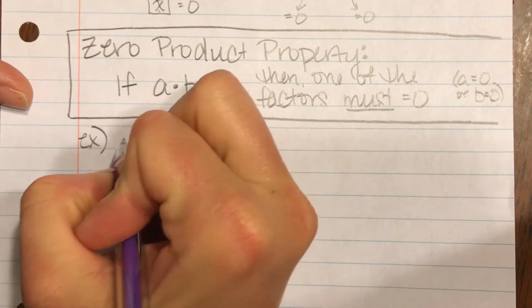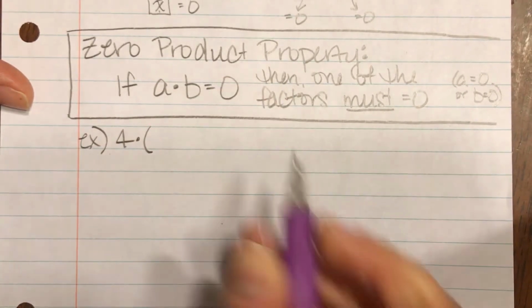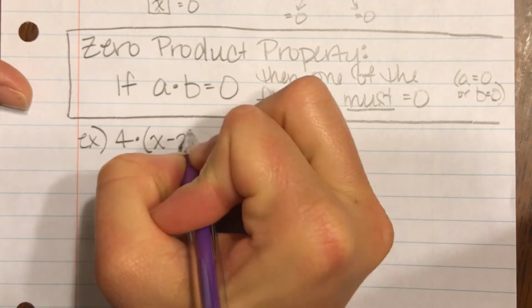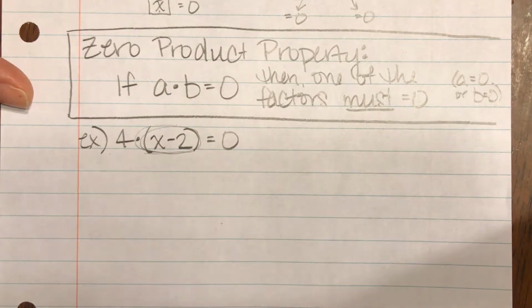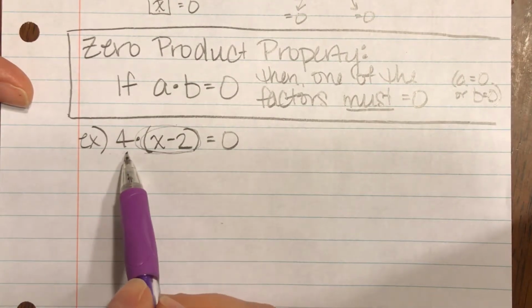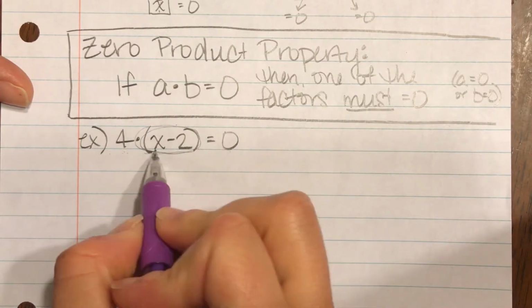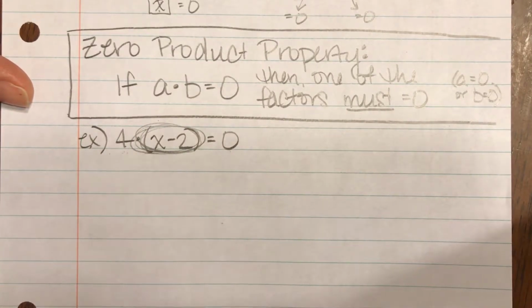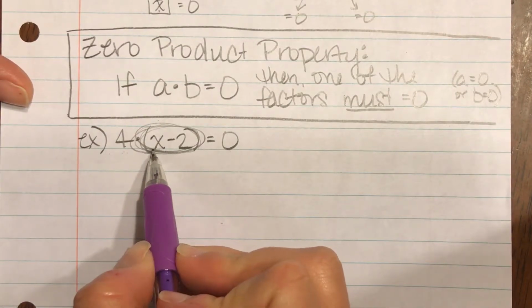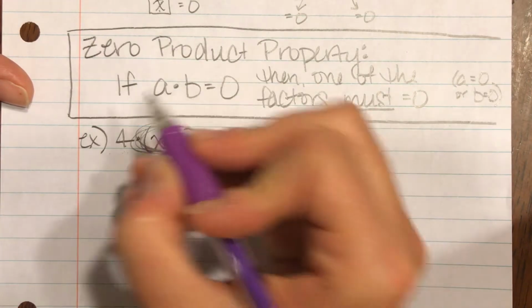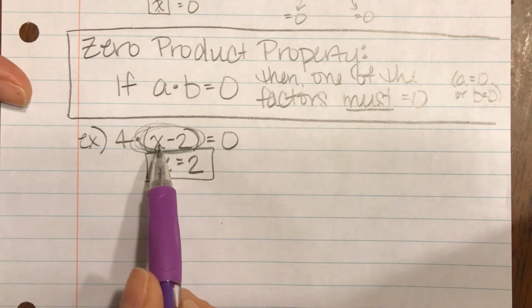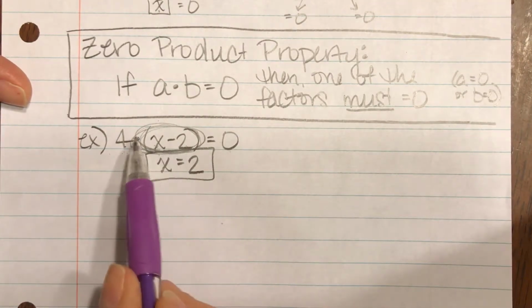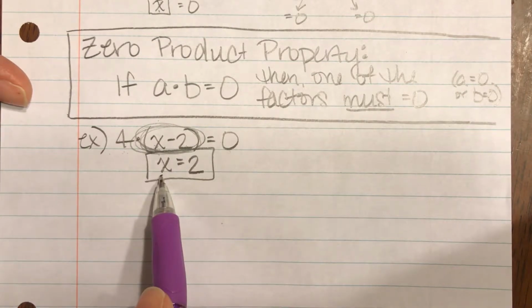So if I start with a very easy 4 times (x minus 2) equals 0. So 4 times something equals 0. Well, the only way that I can multiply 4 and make it end up at a 0 is if this equals 0. So then you've got to ask yourself as we're solving this equation, what does x have to be so that I get a 0 right here? And most of you are able to figure out that x has to be a positive 2. If I plug in a positive 2, 2 minus 2 is 0, and 0 times 4 makes a 0. It's the only value that works.